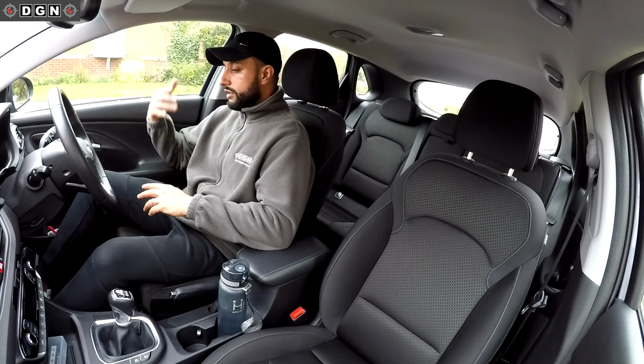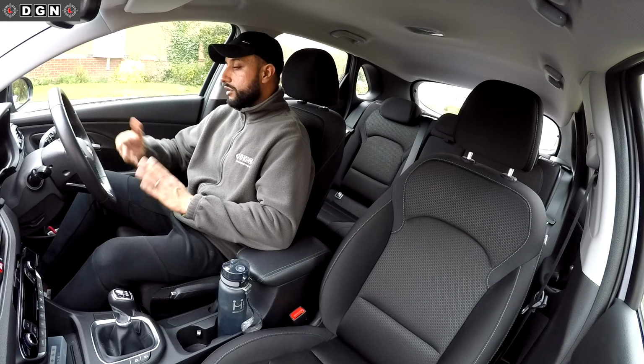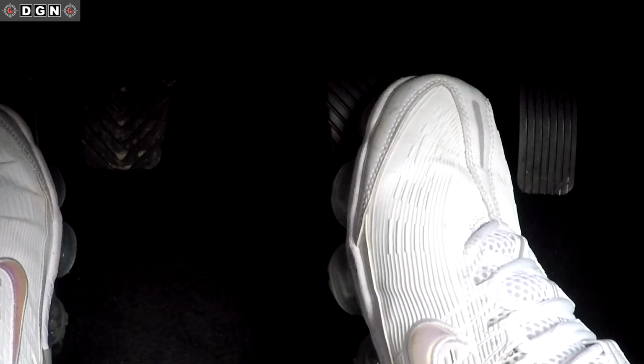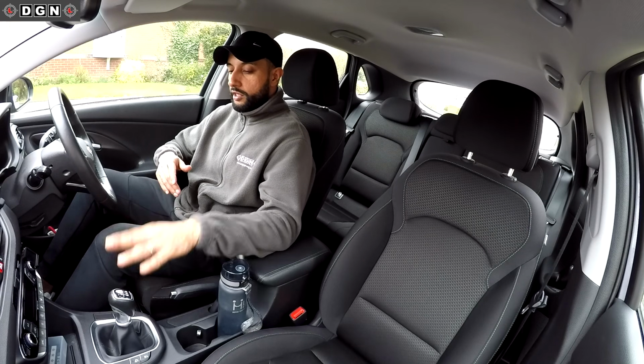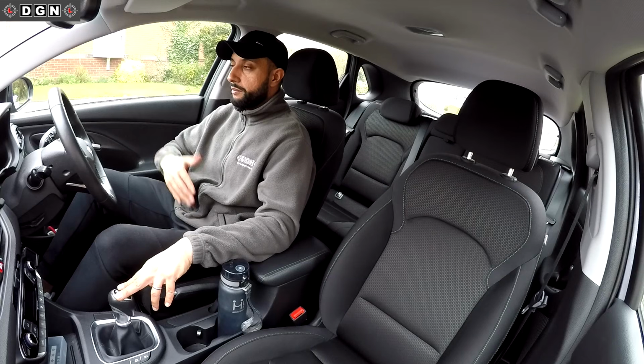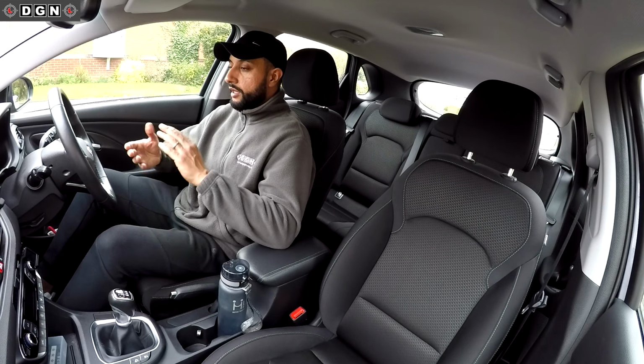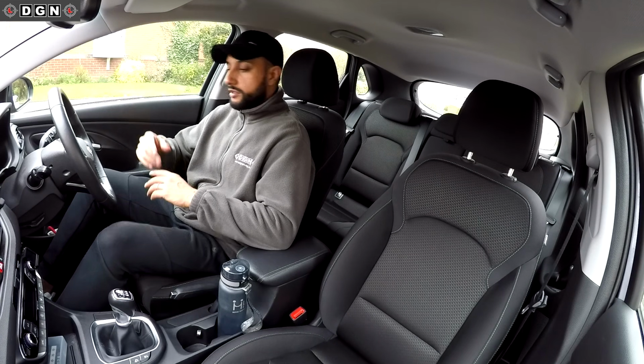Obviously, like I just said, this is a manual car, so we've got 3 pedals. We've got the accelerator, brake, and the clutch. We use the clutch to change our gears, and it'll help us move and stop the car as well. So let's get started.